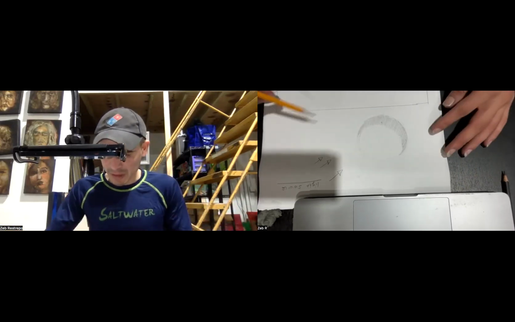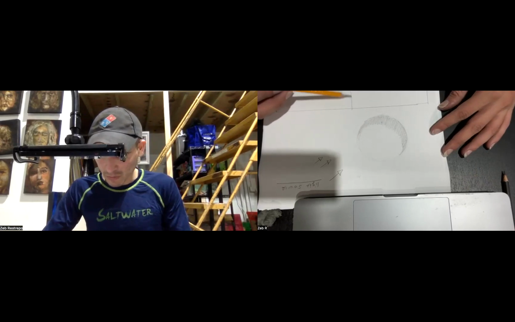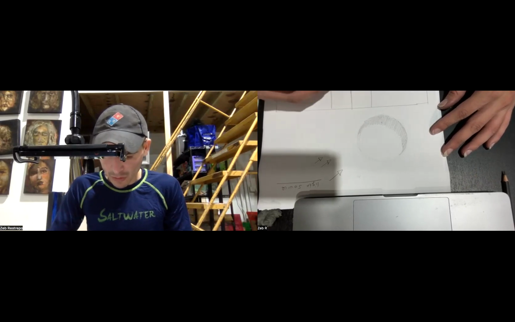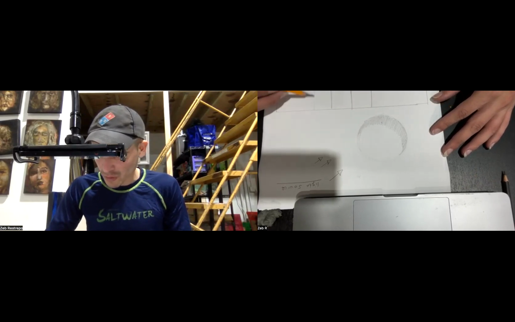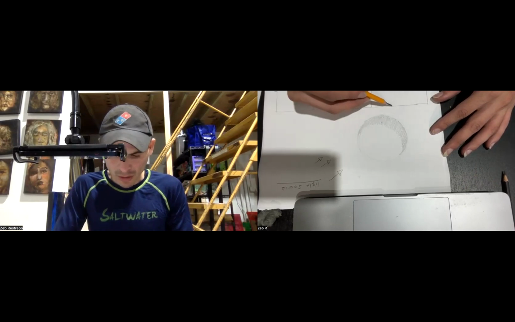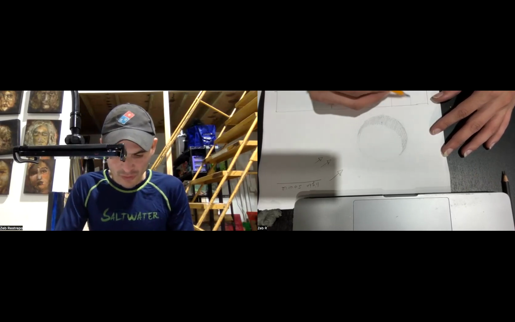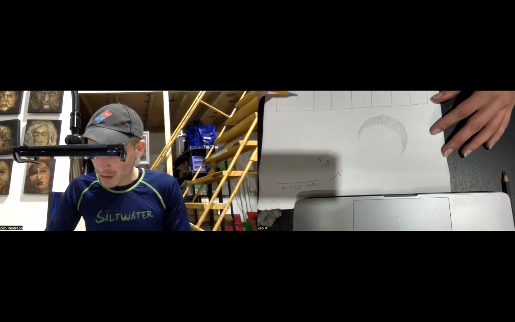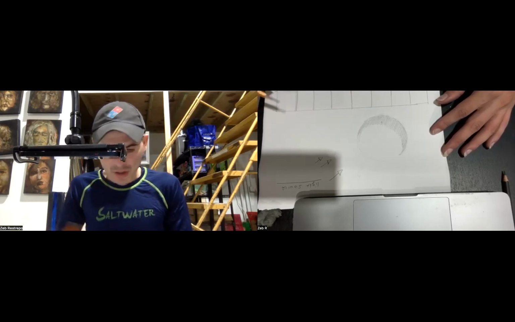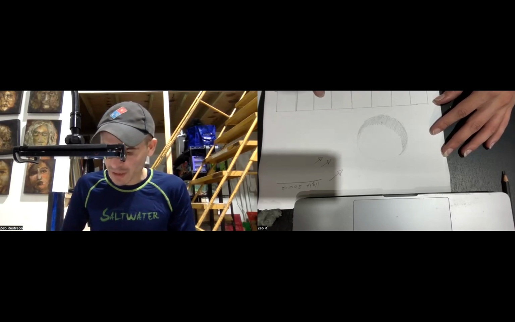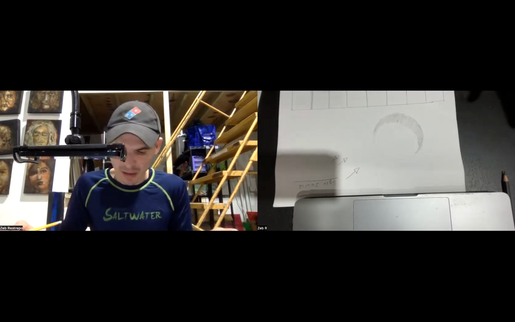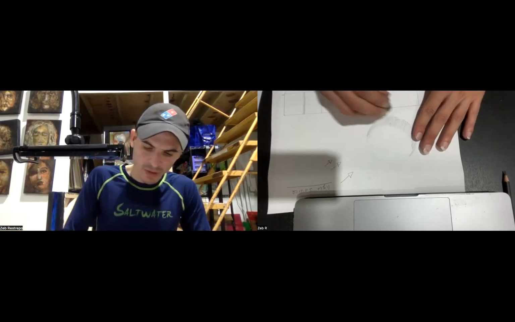Maybe the middle is here. Let's see if I have this right. 1, 2, 3, 4, 1, 2, 3, 4, 5, 6, 7. So 1, 2, 3, 4, 5, 6, 7, 8, and then maybe I need room for another one. So let me try to move this closer a little bit.